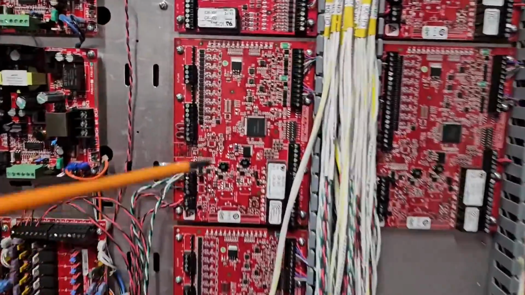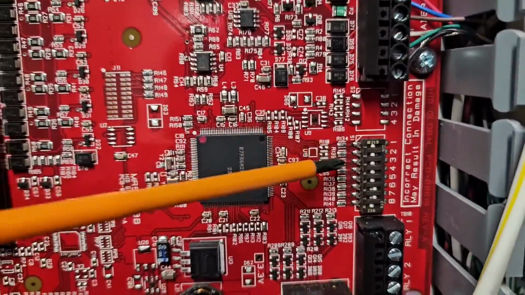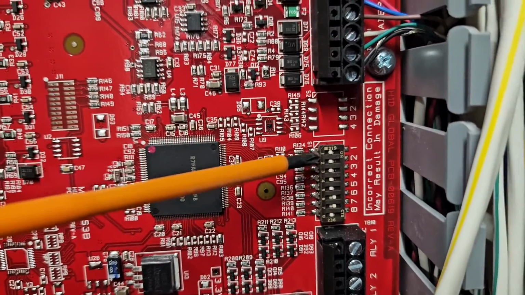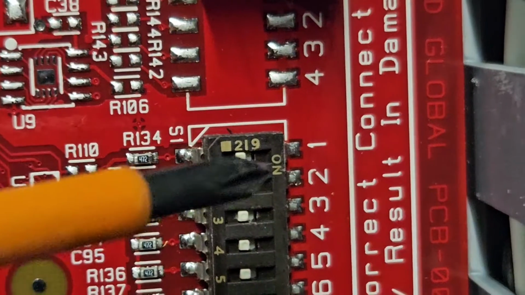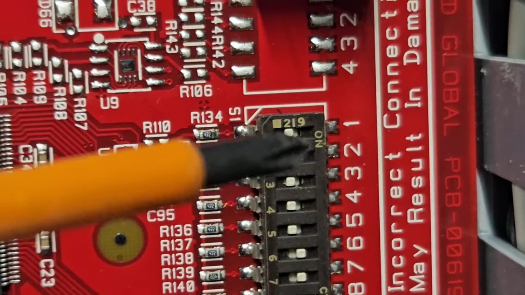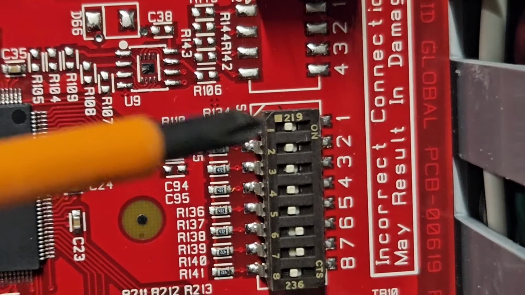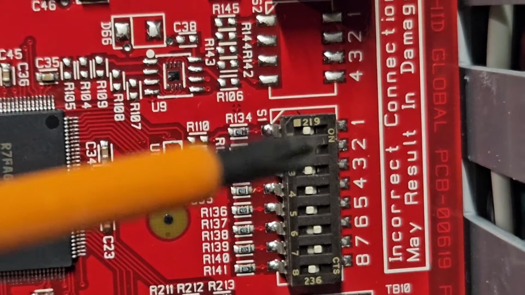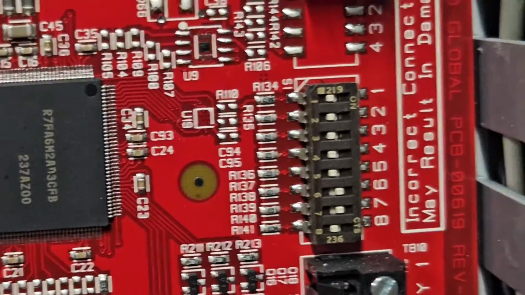But anyways, so this one, since it's address 0, we have all of them turned off, and you guys see on right there. Let me zoom in real quick. See on, that means it's turned on, and that value is being read by the board. So all of them off, 1 through 5, all of them off is address 0.